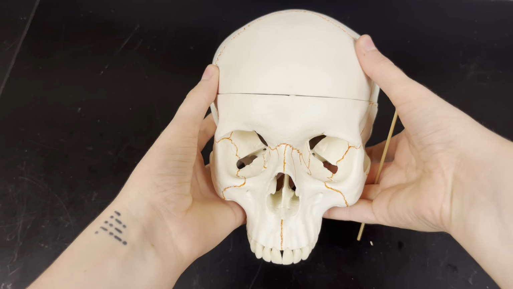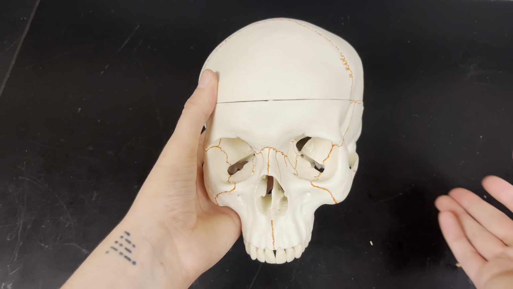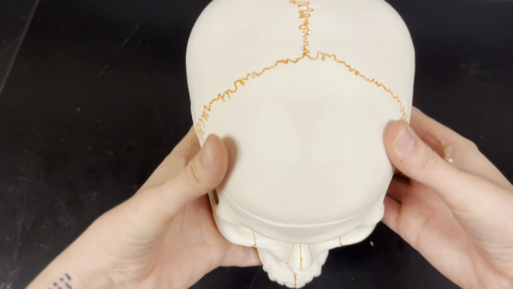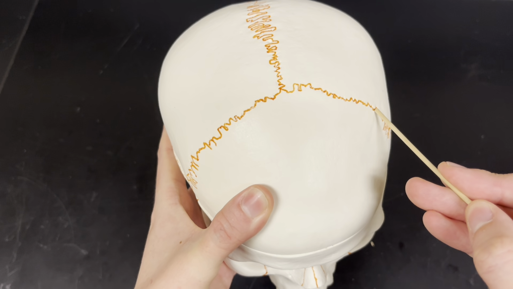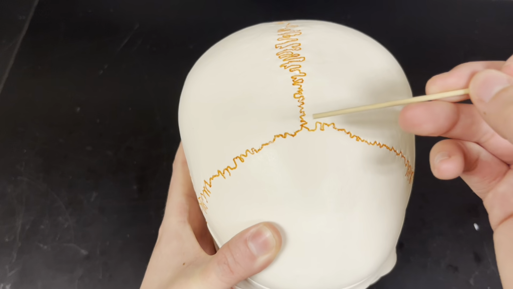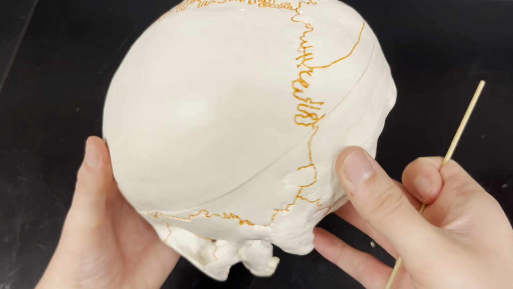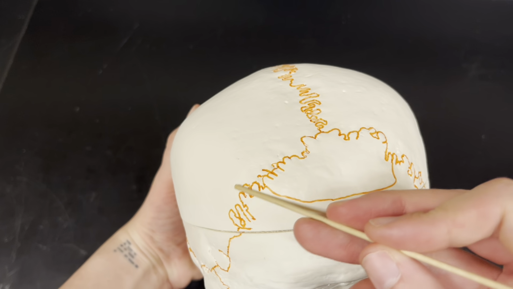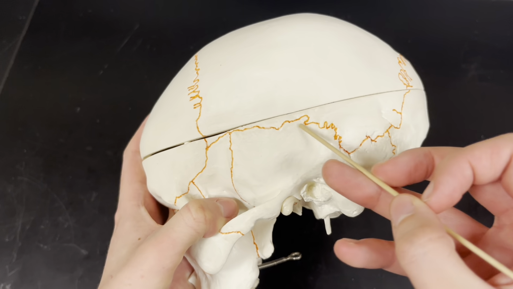All right, now that we've talked about the individual bones, let's go ahead and get into the features of the skull. First, let's talk about the sutures. Up here, we're going to have our coronal suture. We're also going to have our sagittal suture. Back here, we have our lambdoid suture. And here, we have our squamous suture.